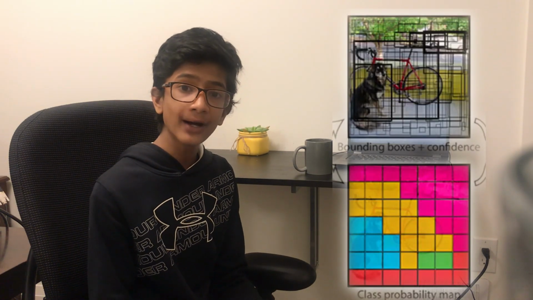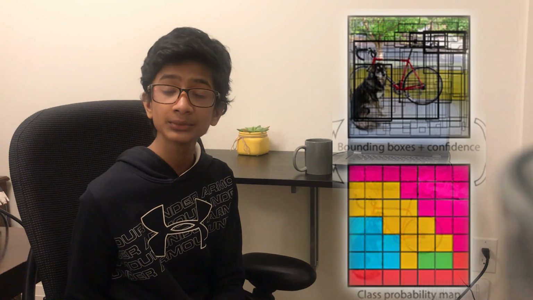When YOLO is running, it creates an S by S grid to locate different objects. Then it creates bounding boxes around objects within each grid. These bounding boxes surround potential objects in an image so that YOLO can further predict them. So how does YOLO know if the bounding box is surrounding the correct object?